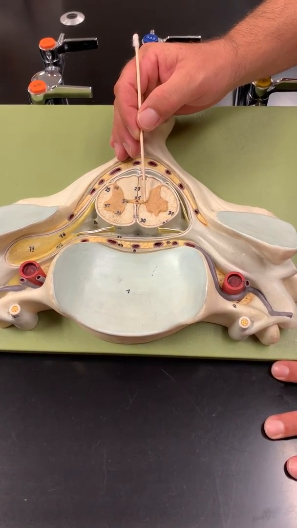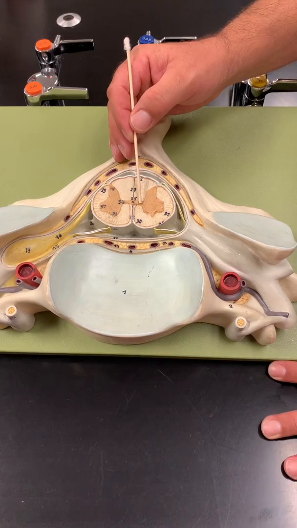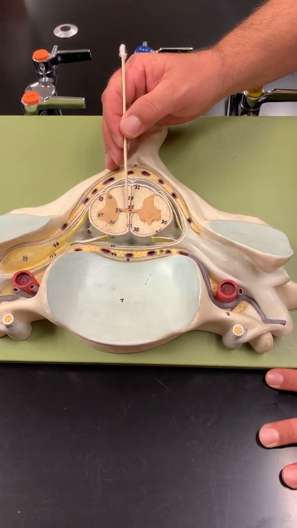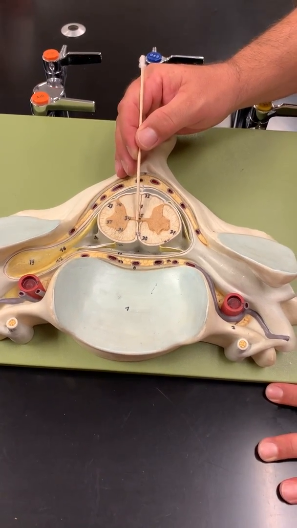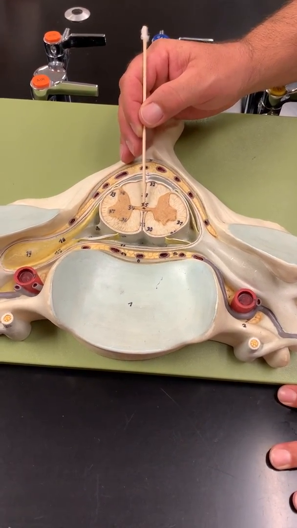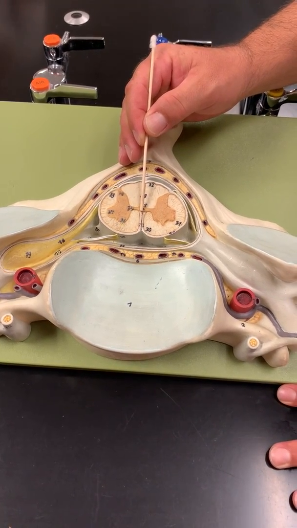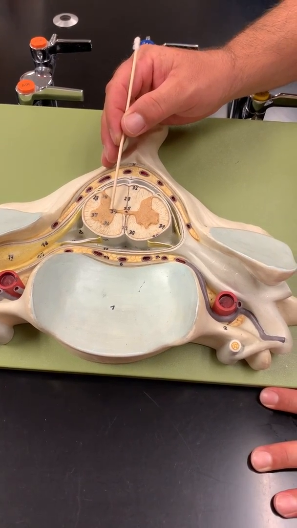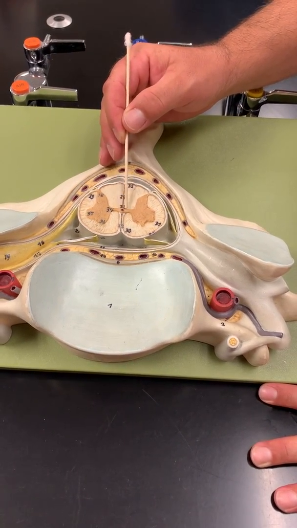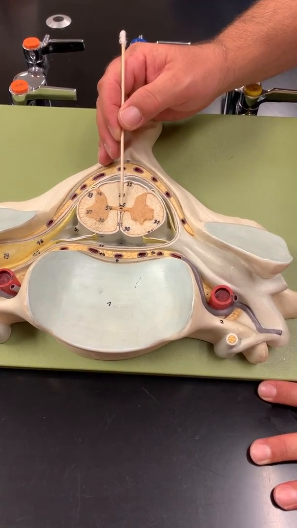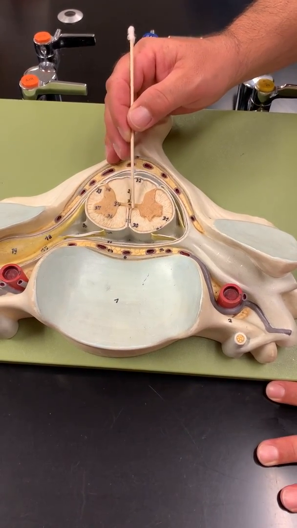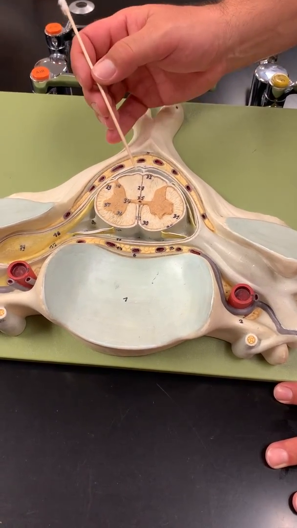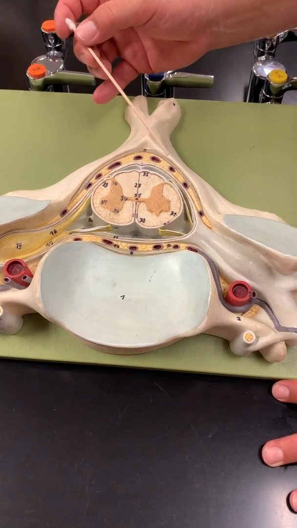The left and right, or right and left, halves of the gray matter are joined at the small branches of gray matter known as commissures. We have an anterior gray commissure, central canal, and a posterior gray commissure, allowing neurons area for crossing over from one side to the other. We find posterior and anterior white commissures as well, but not frequently talked about as much in this anatomy class.